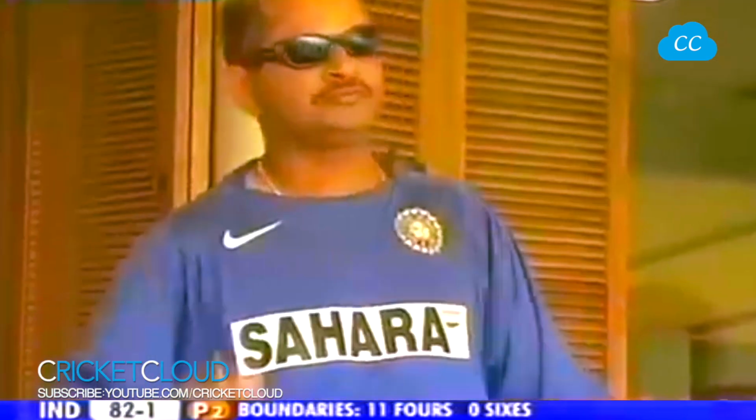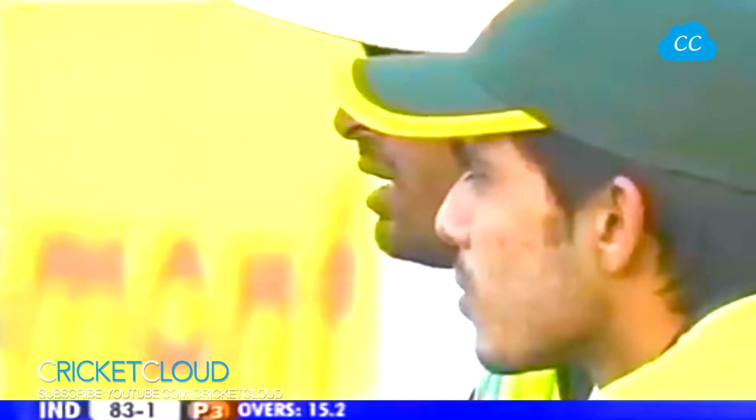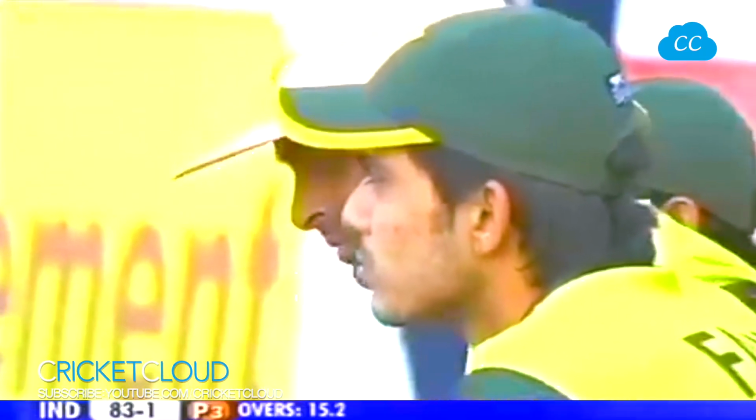Another boundary for Sachin Tendulkar. He's looking dangerous. Wonderful placement, wonderful timing. This crowd goes wild. Sachin Tendulkar's picking them off. He's gone to 46. He just clipped that one from the middle stump. Just stood in the crease, allowed the ball to come close, and then the wrist work. Brilliant to watch. He's just moved to 46.